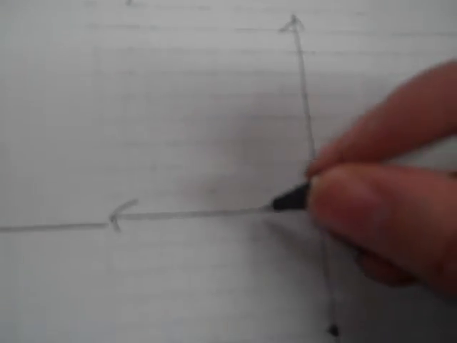The X is horizontal this way, Y is vertical up and down. So 0 and negative 5, I stay, go down 1, 2, 3, 4, 5. Negative 6, 0, I go left 6, 1, 2, 3, 4, 5, 6, and stay.